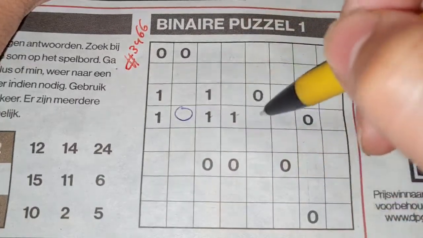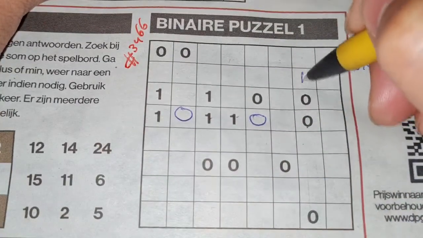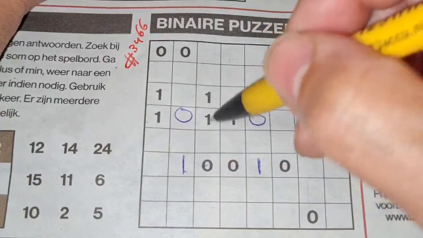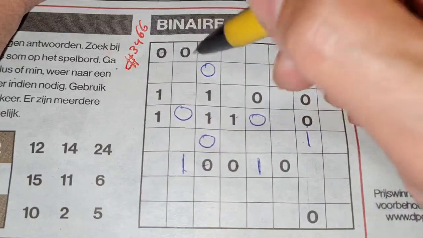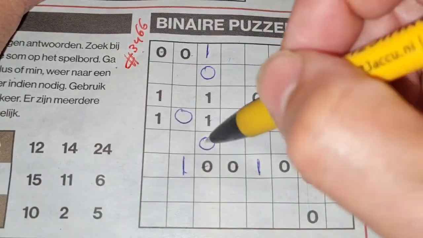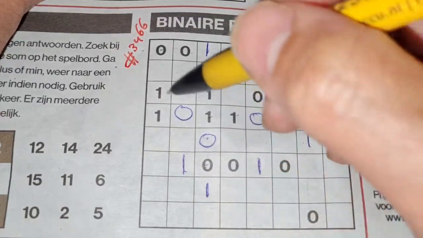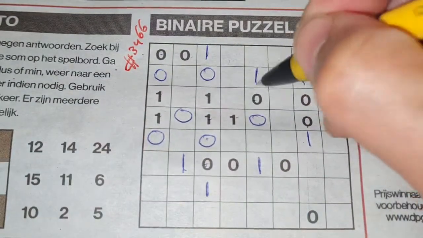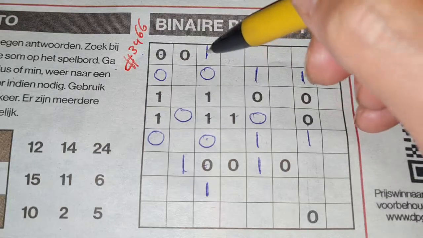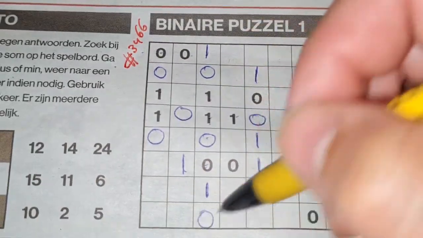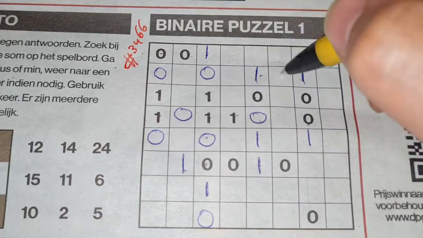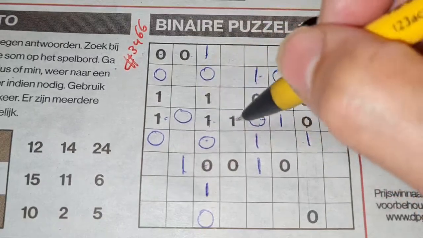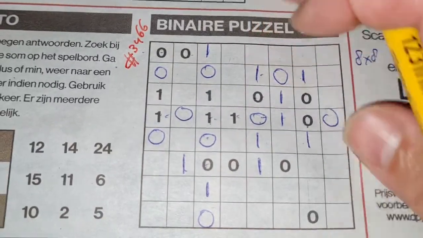Double 1, here no, there no. Double O, here 1, there 1. Double O, here 1, there 1. Double 1, here no, there no. Double O, here 1, there 1. Double O, here 1, there 1. Double 1, here no, there no. Double O, here 1, there 1. Now we have 4 1s, so the rest are O's. Between 2 1s comes an O, between 2 O's comes a 1, between 2 O's comes a 1. Now we have 4 1s, so the rest are O's.